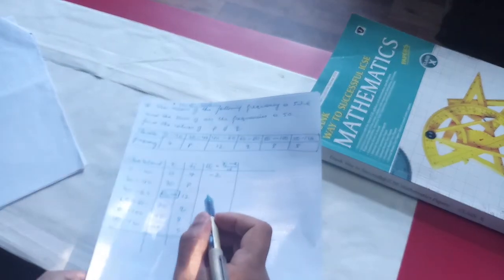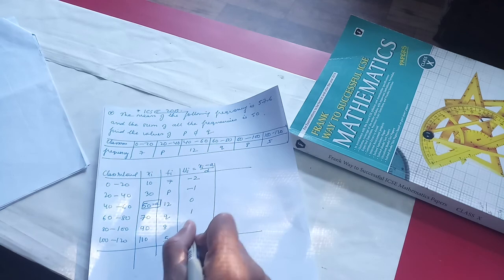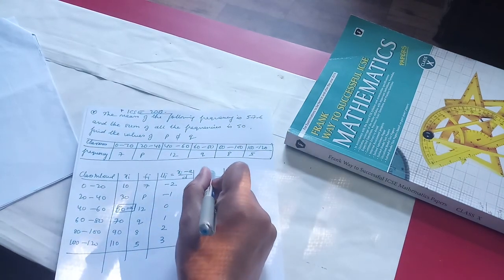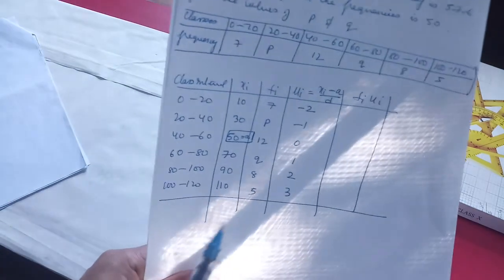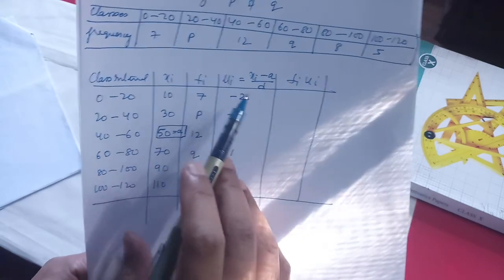Now you just have to follow the sequence: minus 2, minus 1, 0, and go on increasing the number. Then fi ui. Everything is the same here. In the third column you multiply: 7 into minus 2.